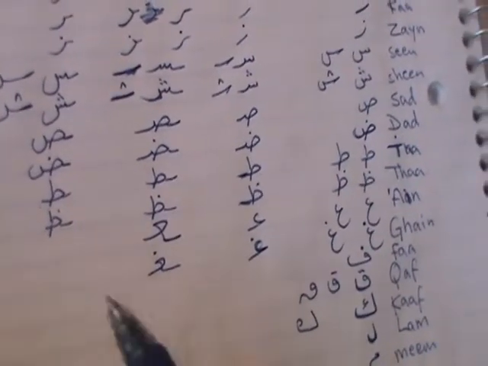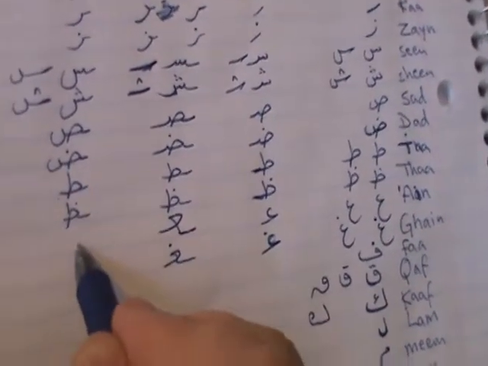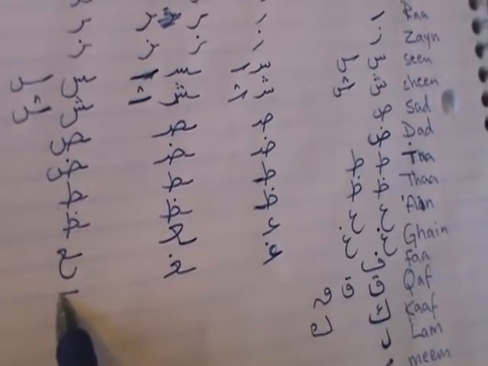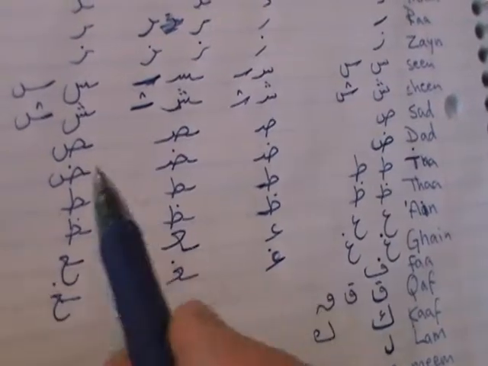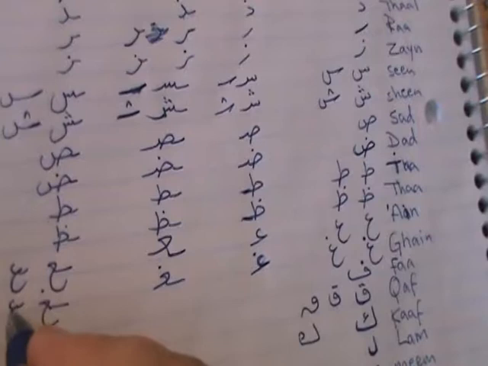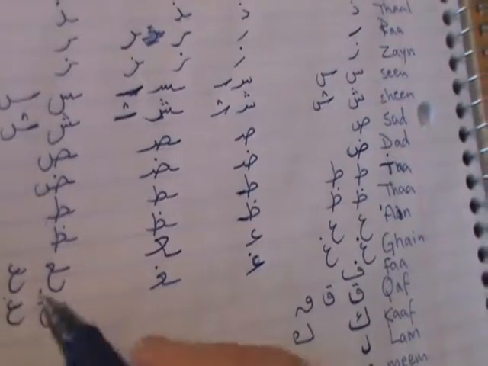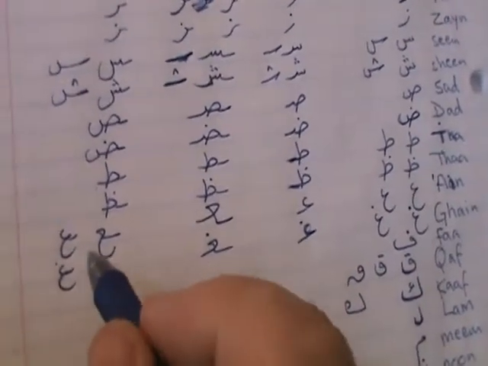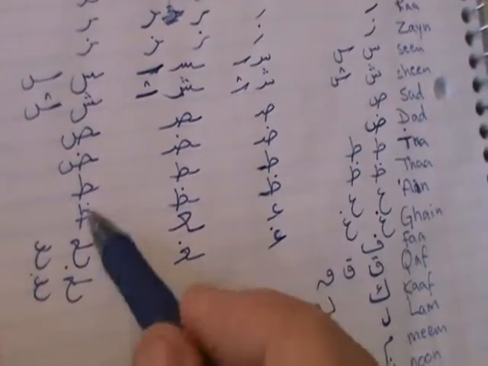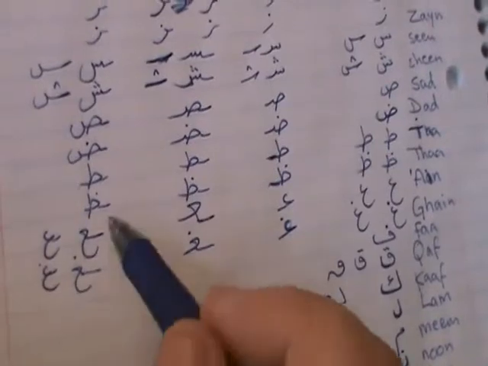At the end of the word, it's gonna be like this. This is Ain, and this is Ghain. Some calligraphy writes it like this. Types of calligraphy. But it has rules to be written like this. Originally, or let's say the more popular writing, is this.